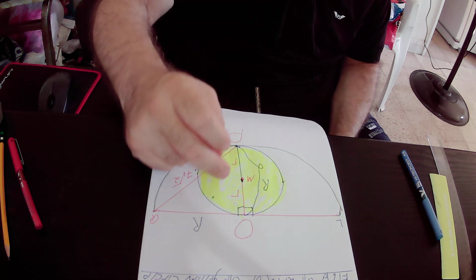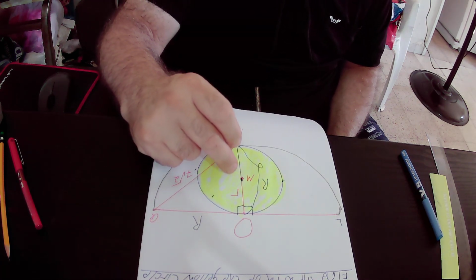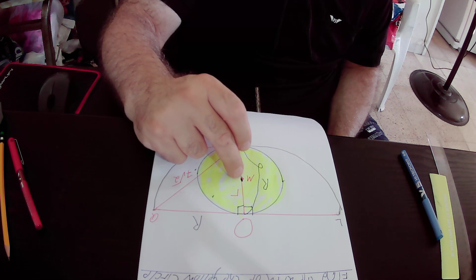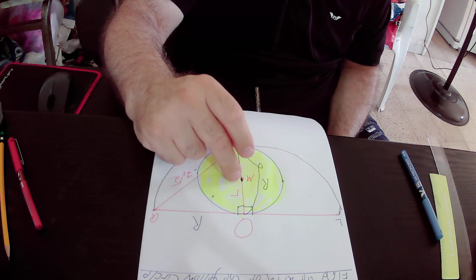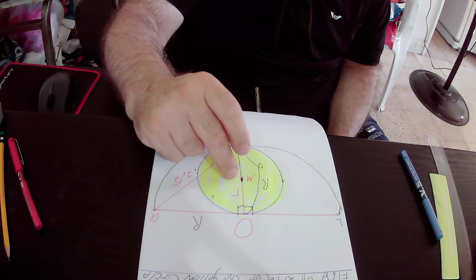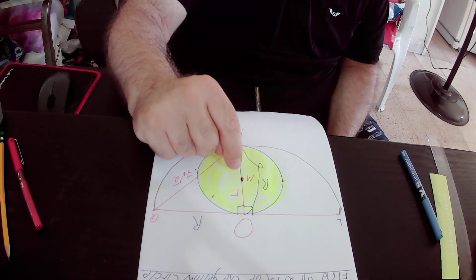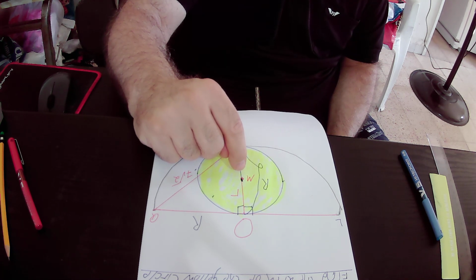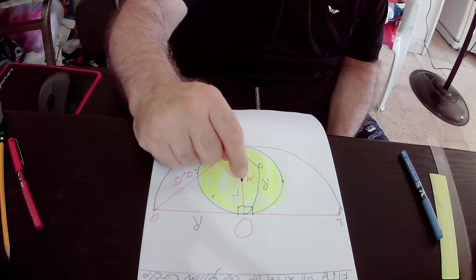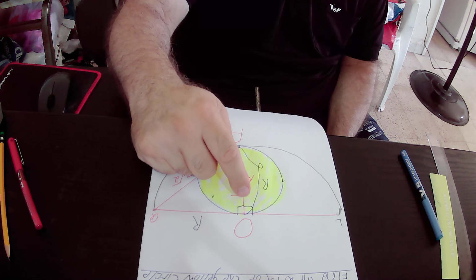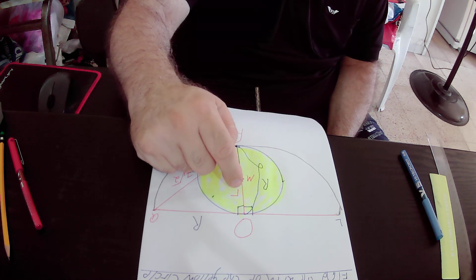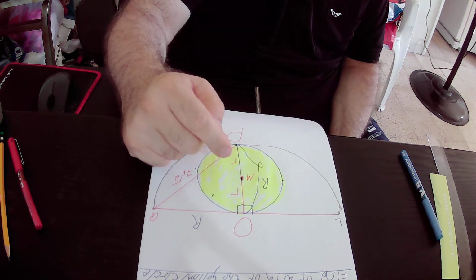First of all, we defined the center of the yellow circle as point M. Then we connected points M and O together by a straight line, and MO is the radius of the yellow circle, because line segment MO starts from the center of the yellow circle, point M, and ends at point O, a point on the yellow circle itself. For that reason, MO is defined as the radius of the yellow circle.